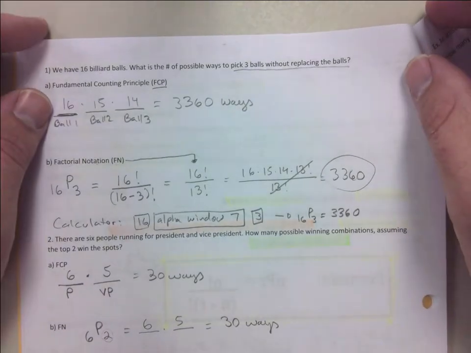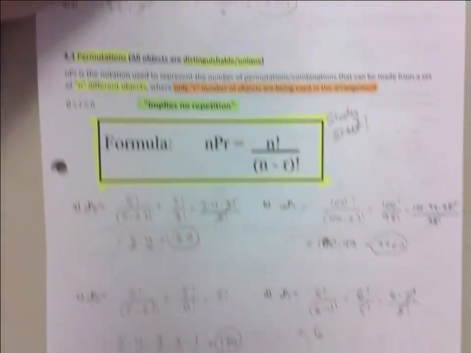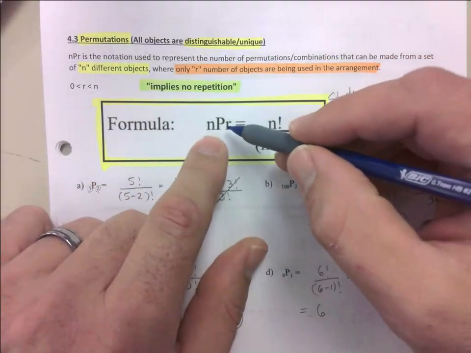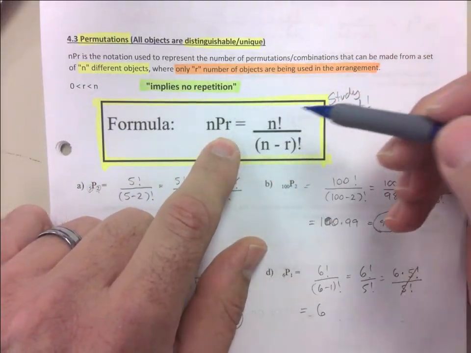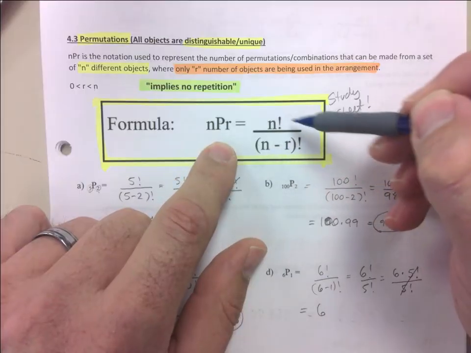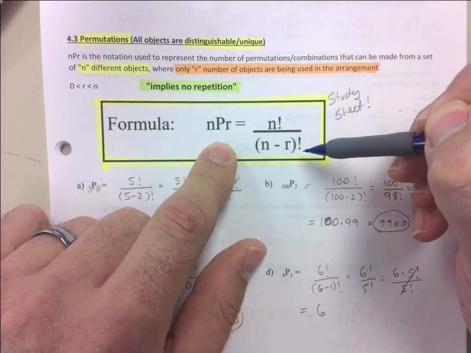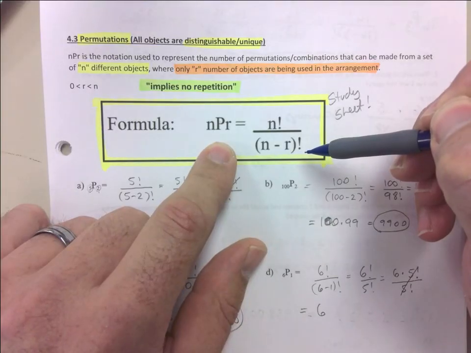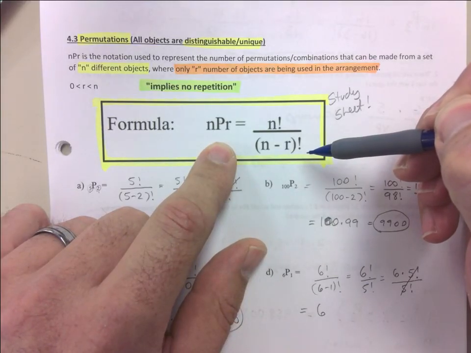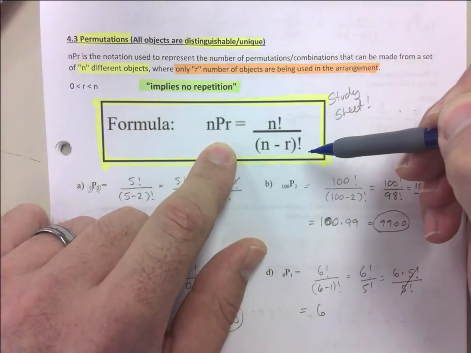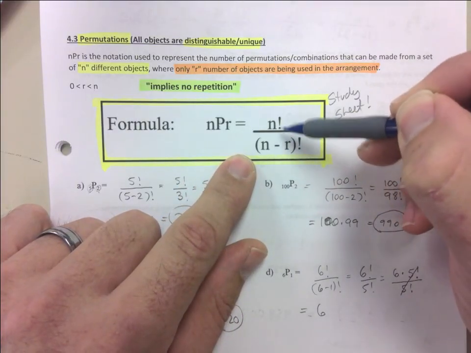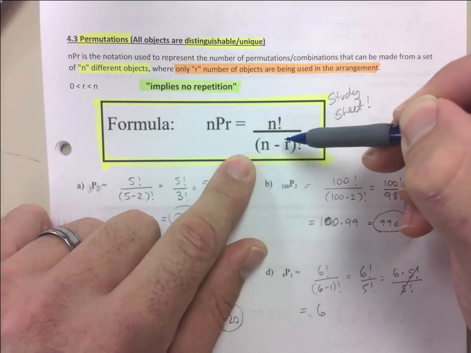Yesterday we started talking about permutations. The actual formula for permutations is nPr, okay? And you can plug it in and do this. However, when I give you word problems and you're solving for questions, don't worry about actually doing this formula, plugging this in and whatnot.